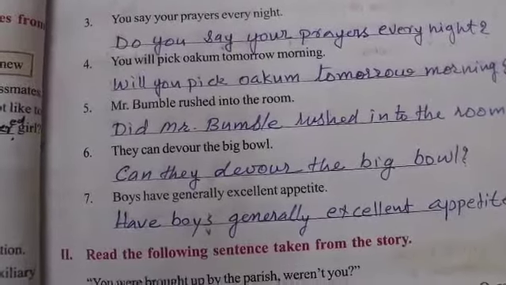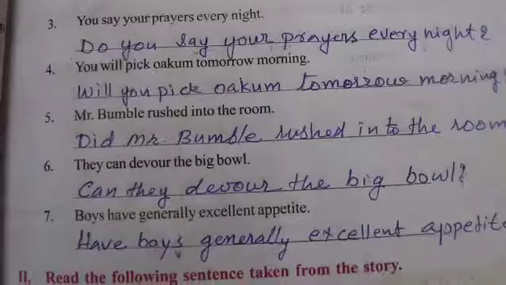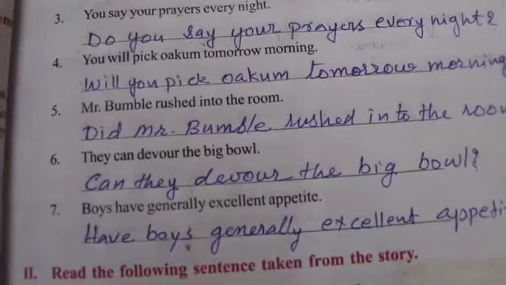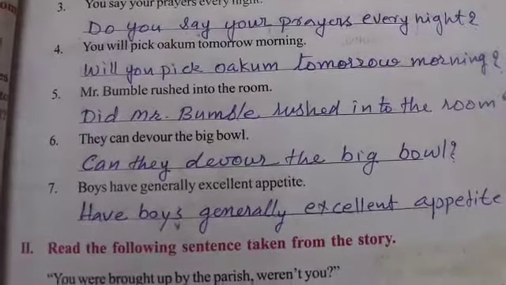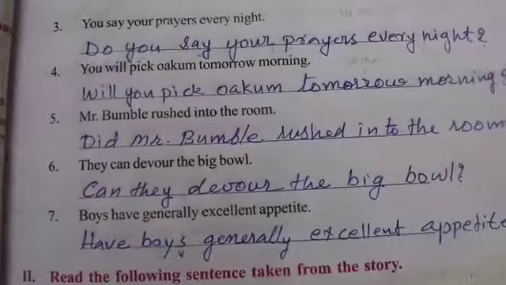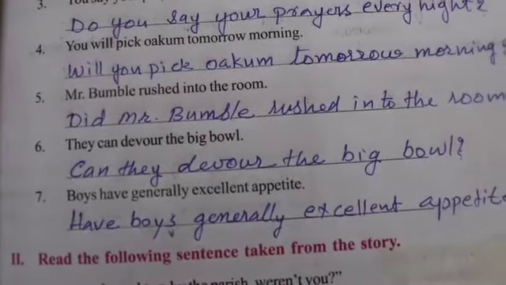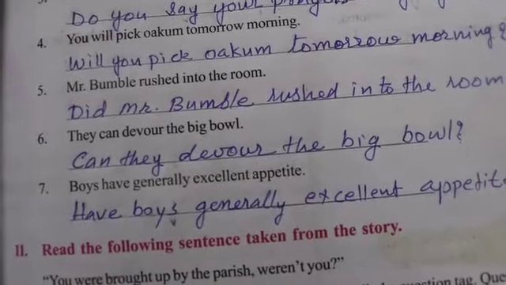There is no specific auxiliary verb there, so we add do because it is with the second person. Suppose it is third person singular, for example he, what do you have to add? Does.